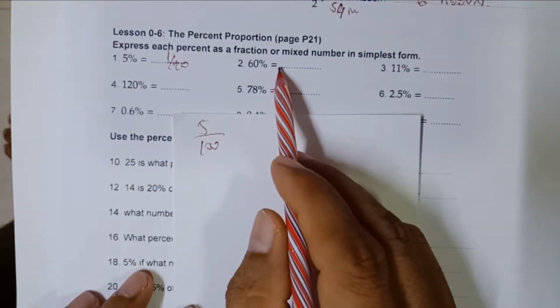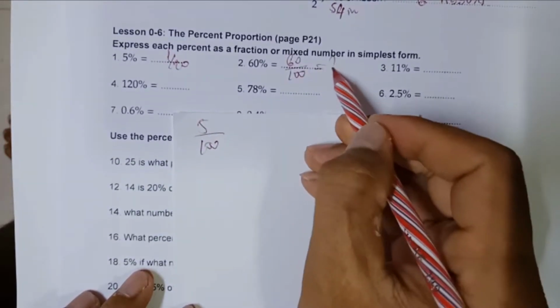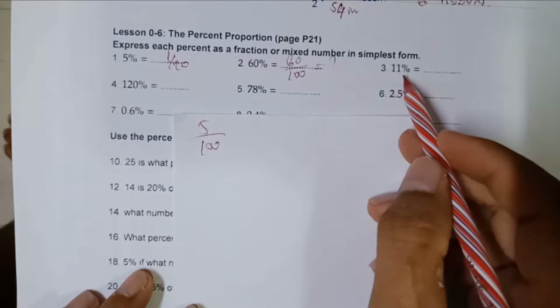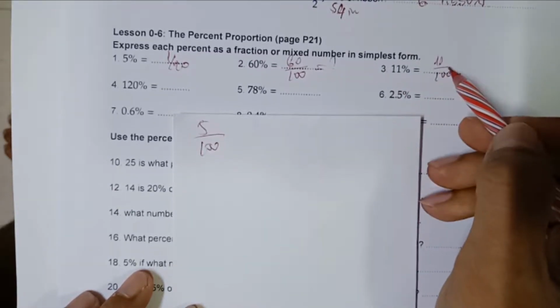And then 60%, you do the same thing, 60 over 100, and you simplify this to get the answer by yourself. 11%, which means you have 11 over 100. I think that already is in simplest form.